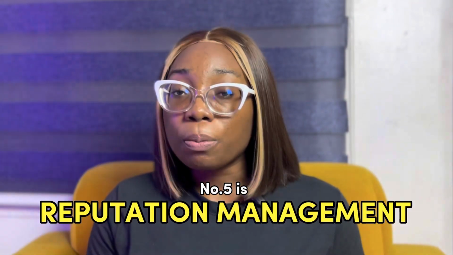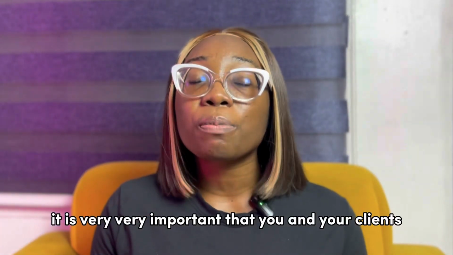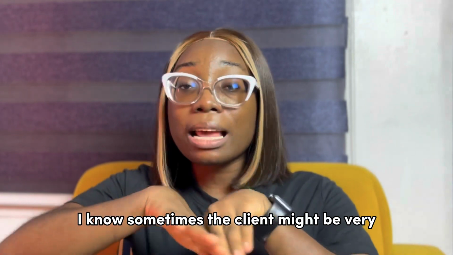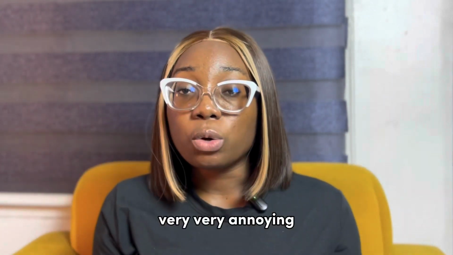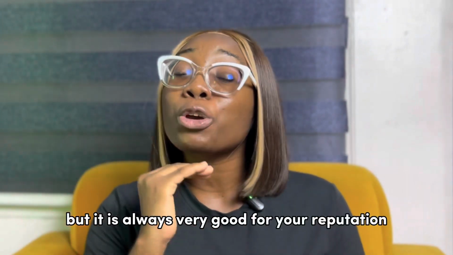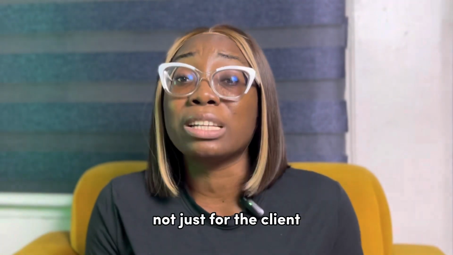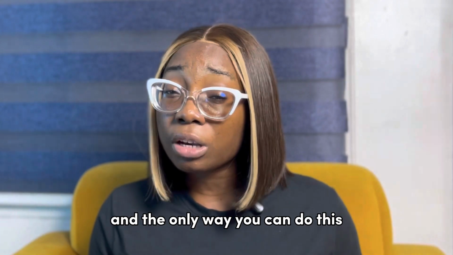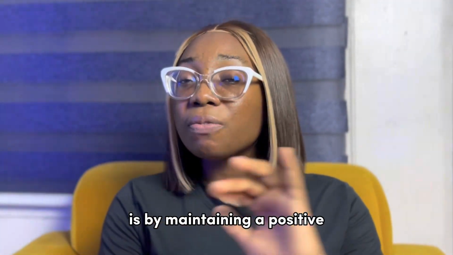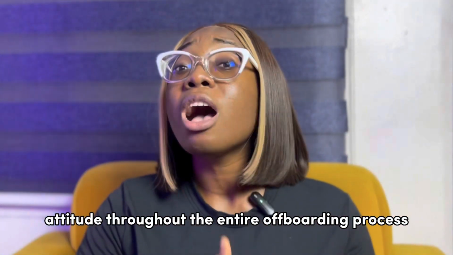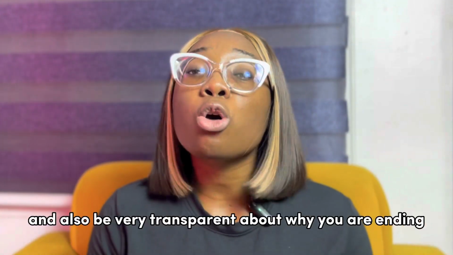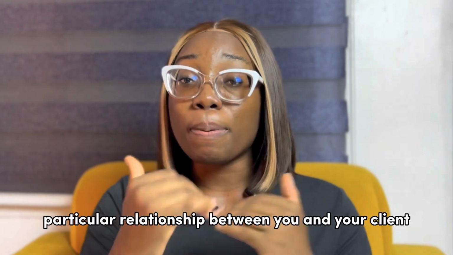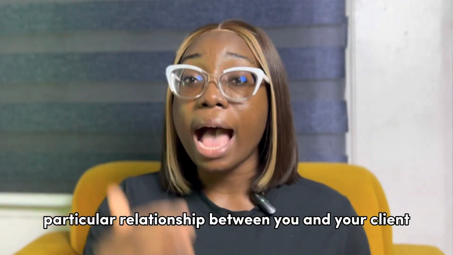Number 5 is reputation management. It is very, very important that you and your clients part ways on good terms. I know sometimes the client might be very, very annoying, but it is always good for your reputation, not just for the client, for your own reputation. Make sure that you're leaving on good terms. And the only way you can do this is by maintaining a positive attitude throughout the entire offboarding process, and also being very transparent about why you are ending the relationship between you and your client.